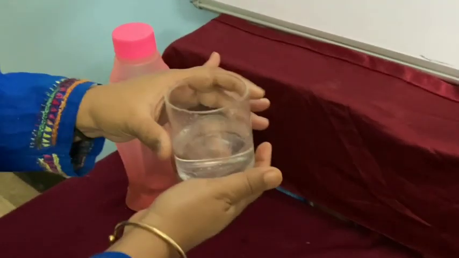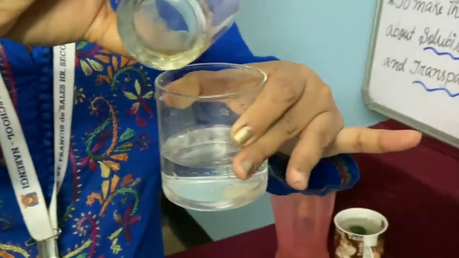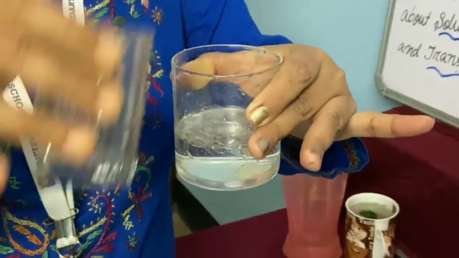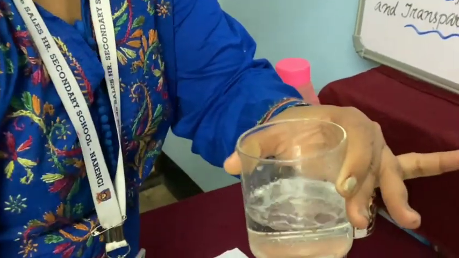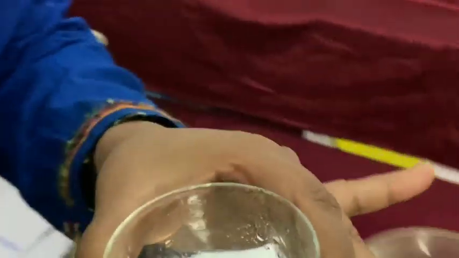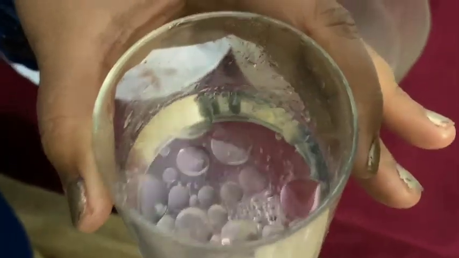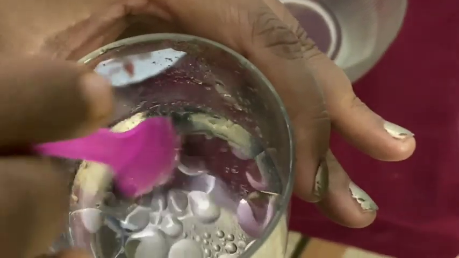Alright, so now let us try to dissolve this coconut oil. This is coconut oil. Now I poured this coconut oil here. You see, children, I am stirring it.